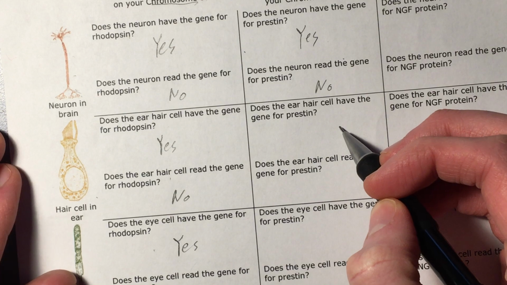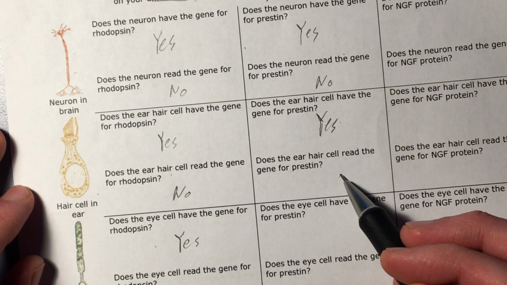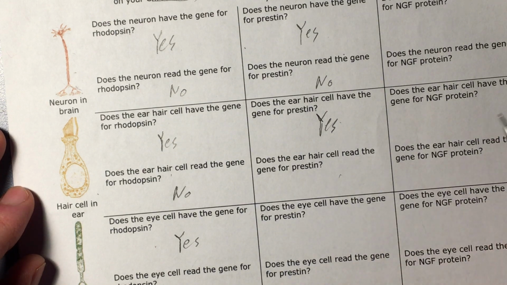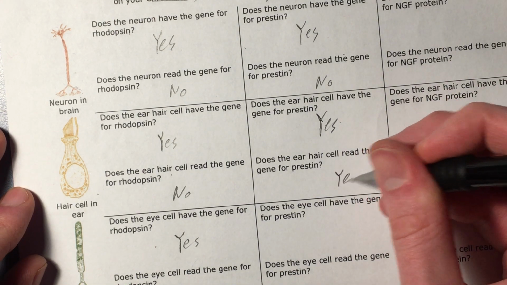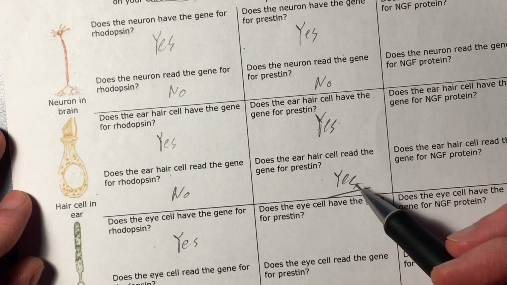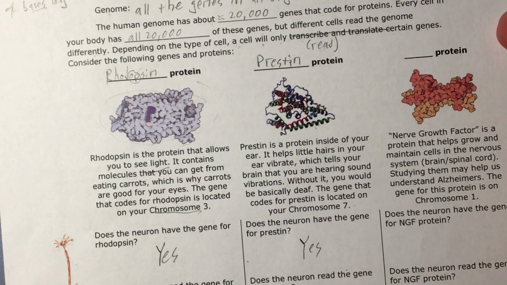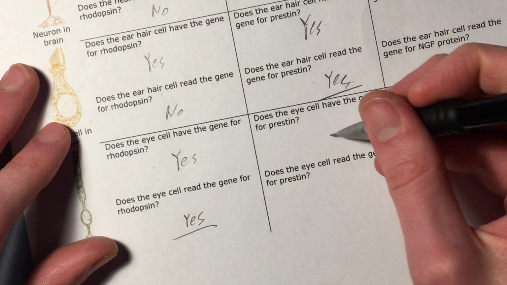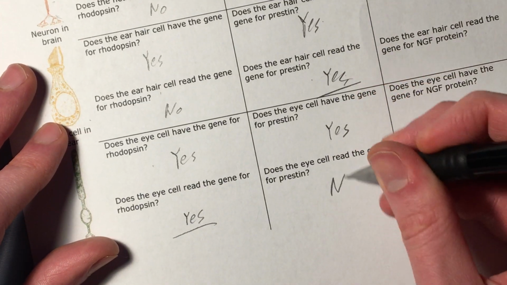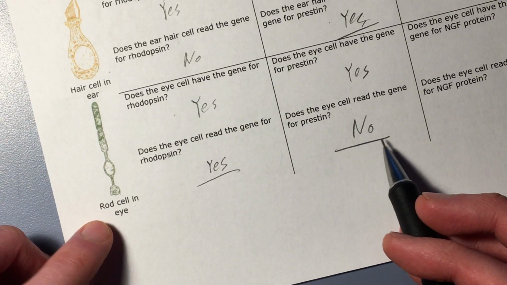Does the ear cell have the gene for Preston? Well, yes, okay? Does the ear cell read the gene for Preston? Yeah, it does, okay? Yes. So it's going to read that gene because it needs to access the instructions for building these proteins that are going to help it hear, okay? And you can probably guess we're going to fill this out with yes and no. The rod cell in the eye does not read Preston.